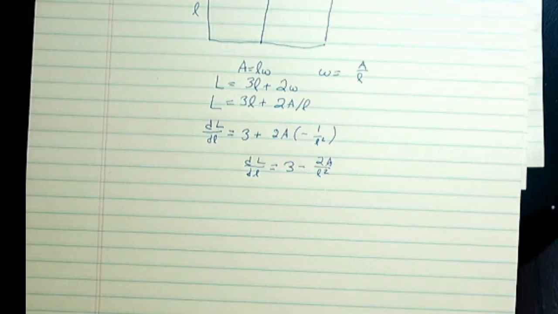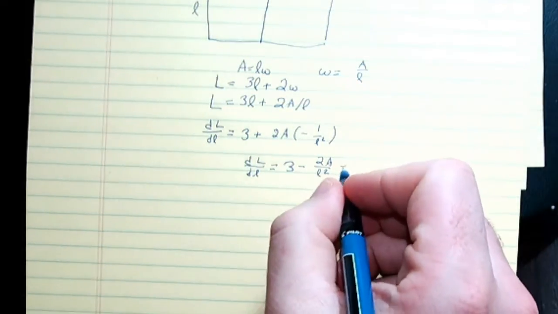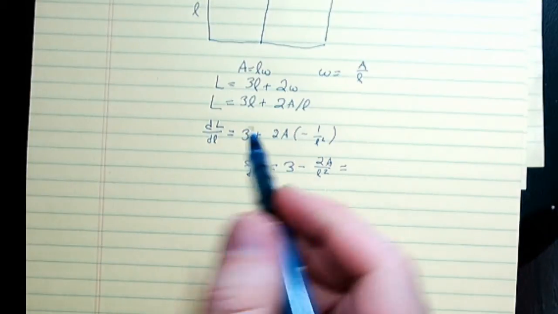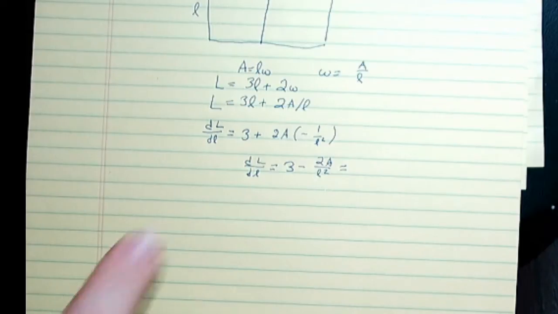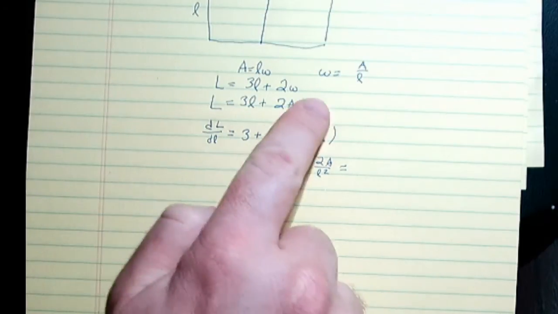And remember, I want to know where the turning point is. I can see, for example, looking back at the original formula, that when L is very, very small, this is enormous!